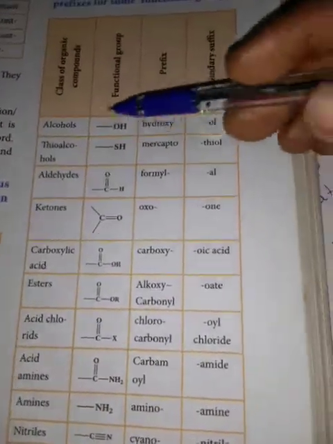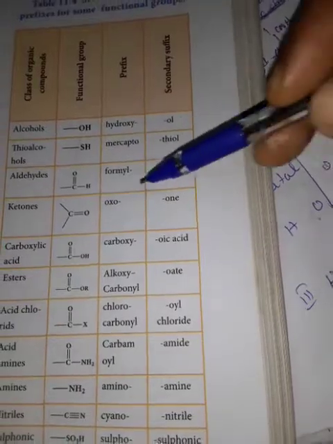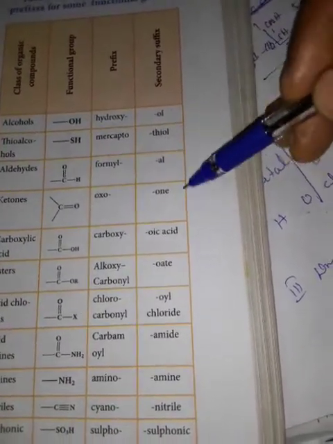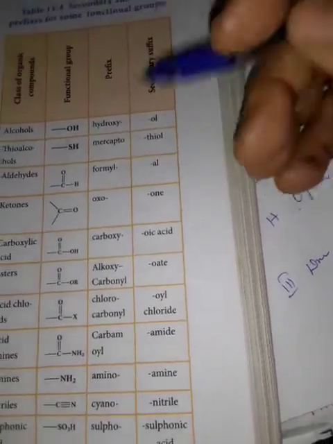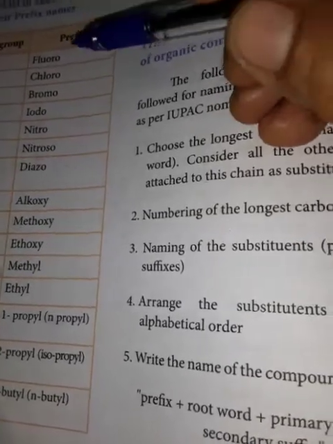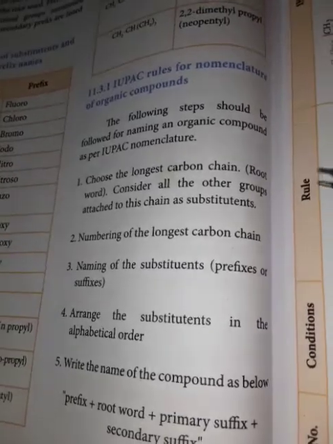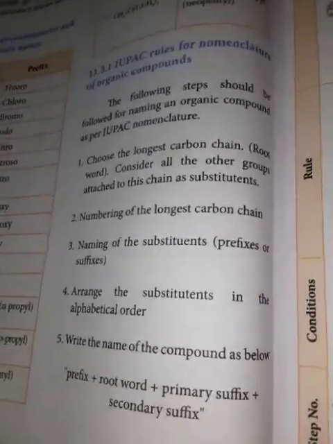The names are: alcohol means OL, aldehyde means AL, ketones means ONE. These should be added. This is the secondary suffix. Then prefix. Prefix means substituents, and it should come before the root word. So the order is prefix, root word, primary suffix, secondary suffix.